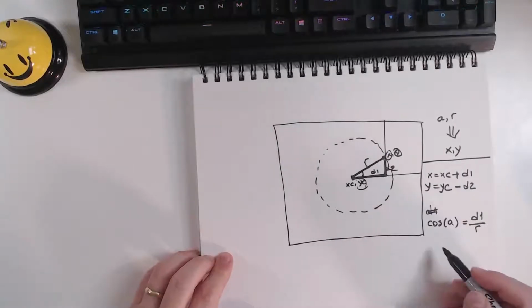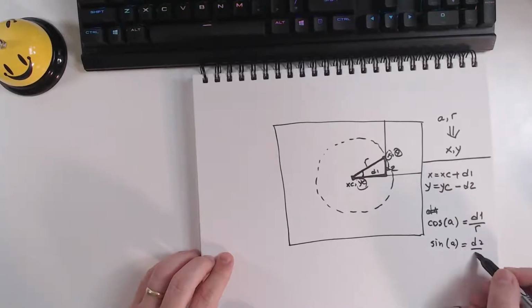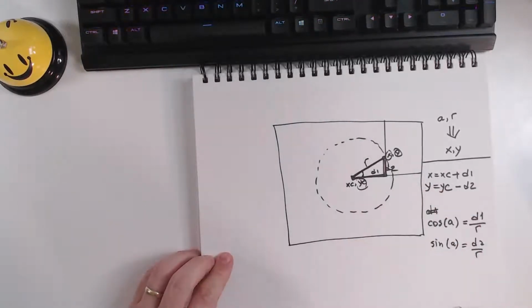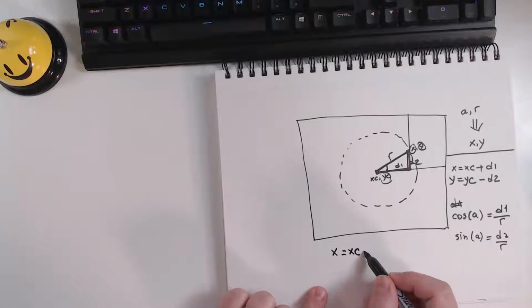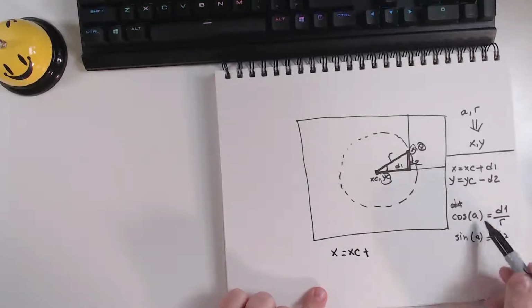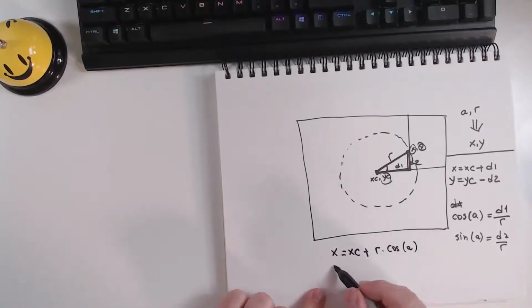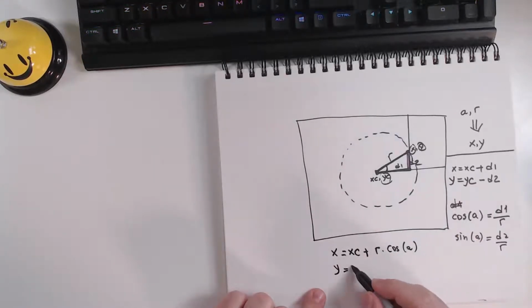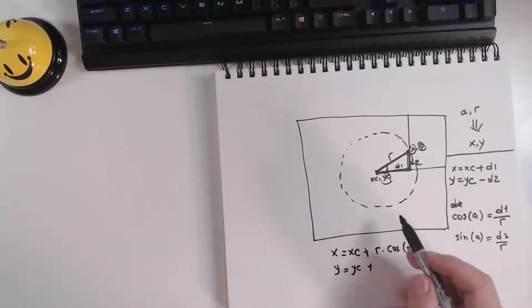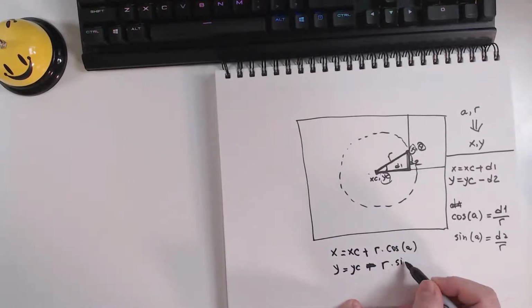And then for d2 we know that sinus of angle A is d2 over r, right? Therefore if we write it again here, x equals xc plus d1, which is r times cosinus of angle A, and y is yc, so x and y for the center of the circle, minus here, not plus, r sinus of angle A.